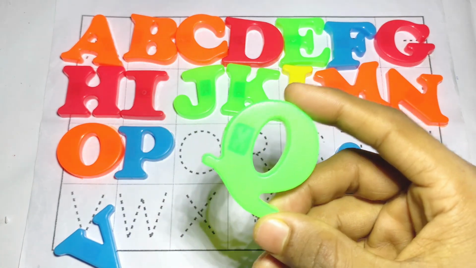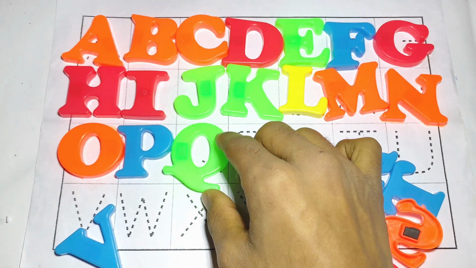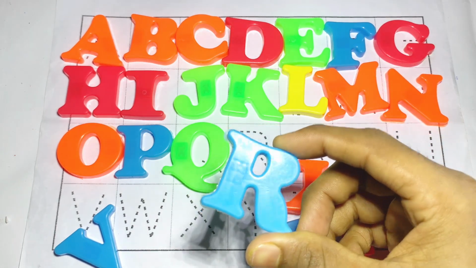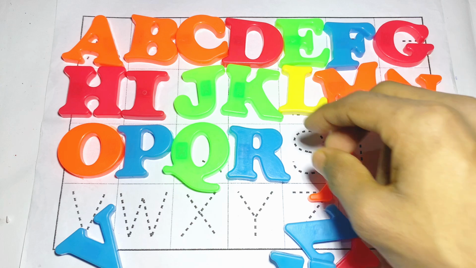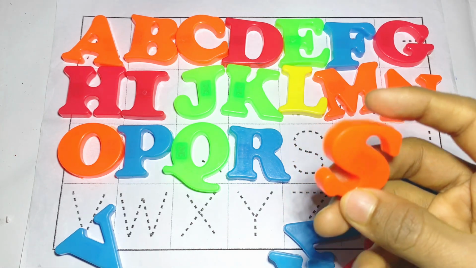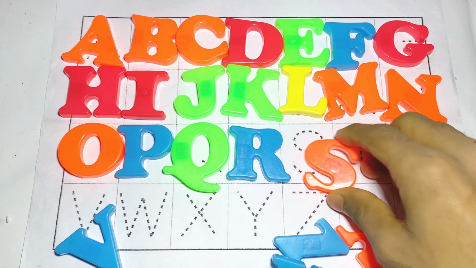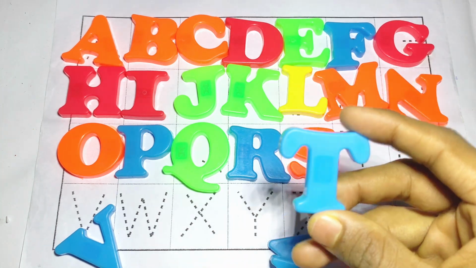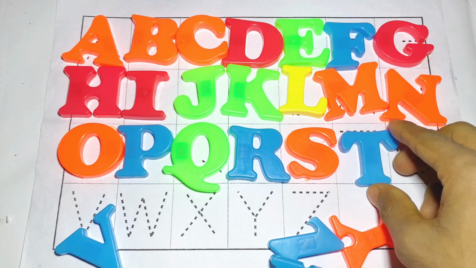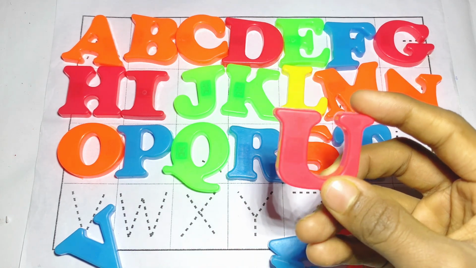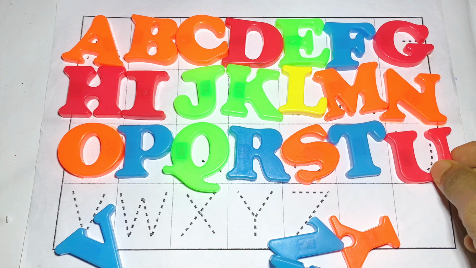Q is for queen. Q is for quail. R is for rose. R is for rat. S is for sheep. S is for sun. T is for tiger. T is for teacher. U is for umbrella. U is for ankle.